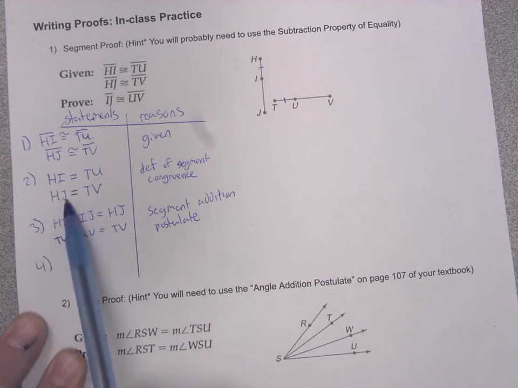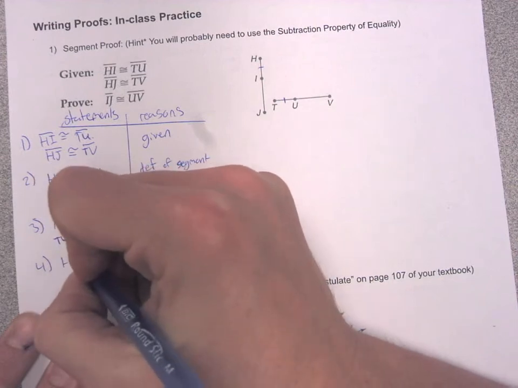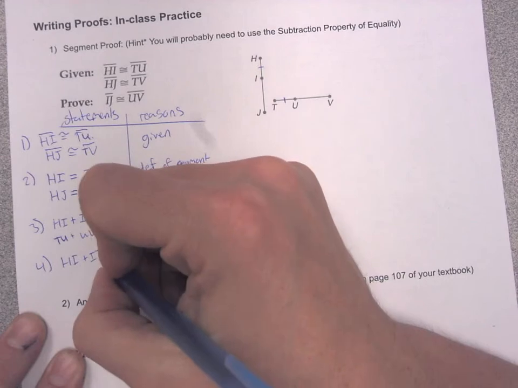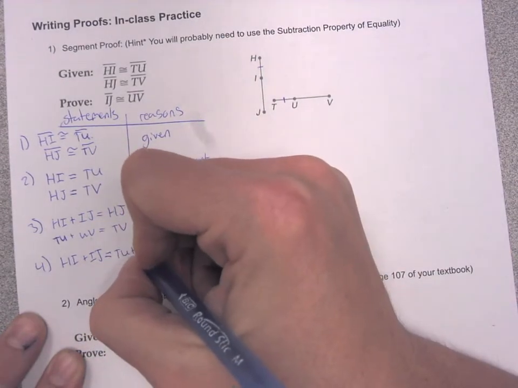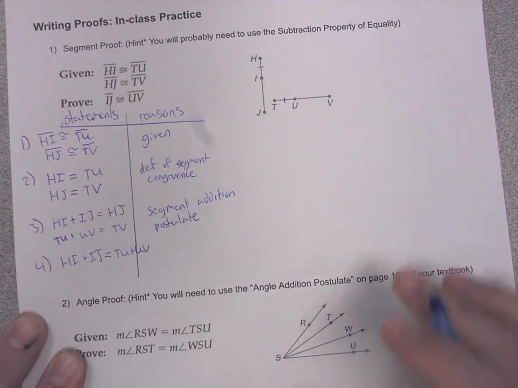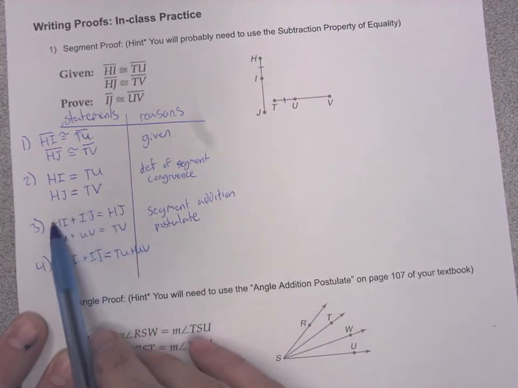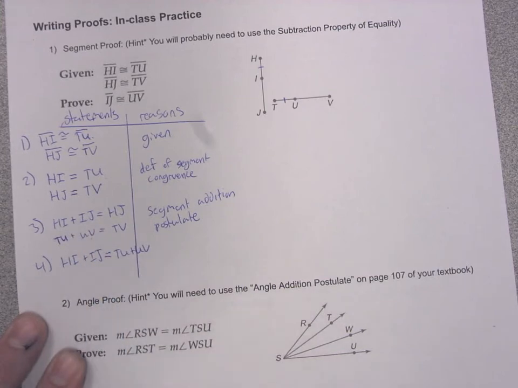So I can rewrite this statement right here, but I'm going to replace HJ with HI plus IJ. So that's equivalent to HJ. That has to be equal to TU plus UV. Kind of going over the line here, sorry about that. So since these are equal, I can set this equal to this. And that's what I have here.